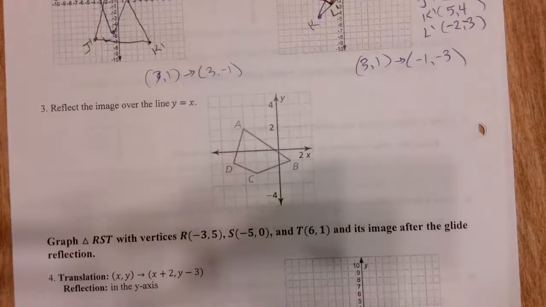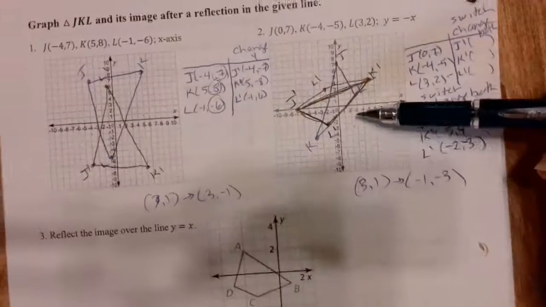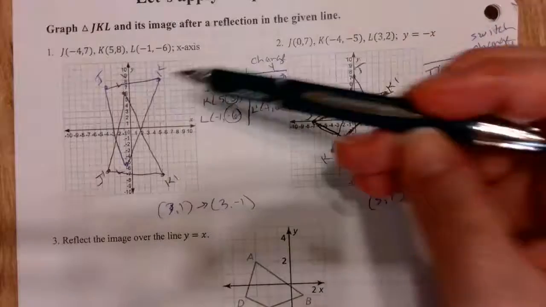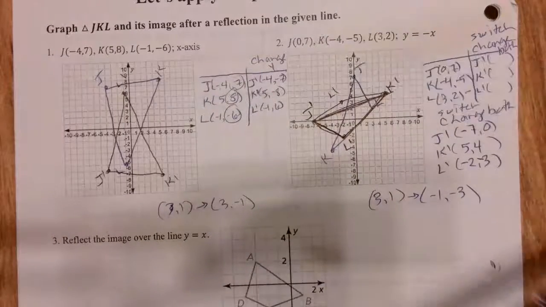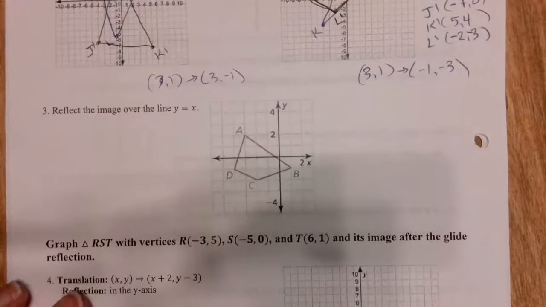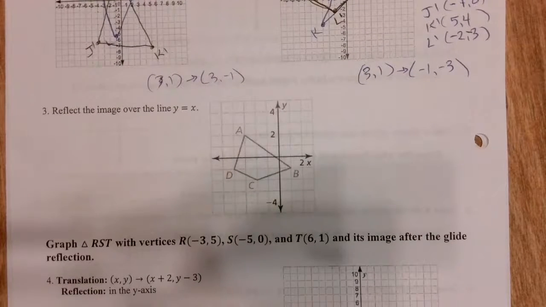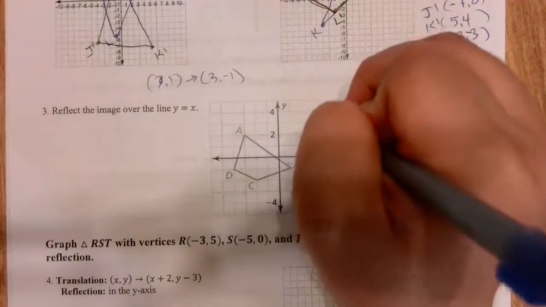Now for example 3, reflect the image over the line y equals x. So here it's kind of the same thing as up here. The only difference is that in examples 1 and 2 I gave you J, K, and L. Here I don't actually give you A, B, C, D in the exact same way. What I do give you is a picture.